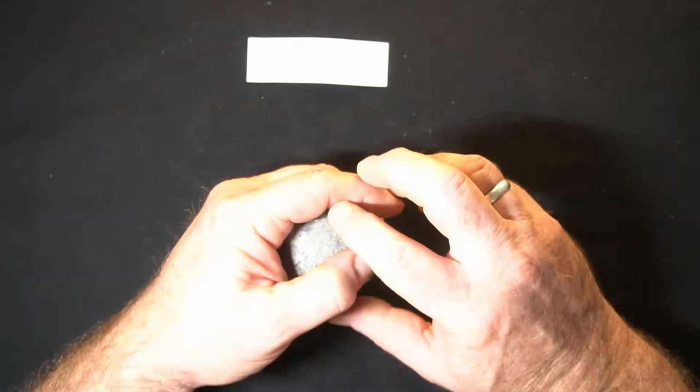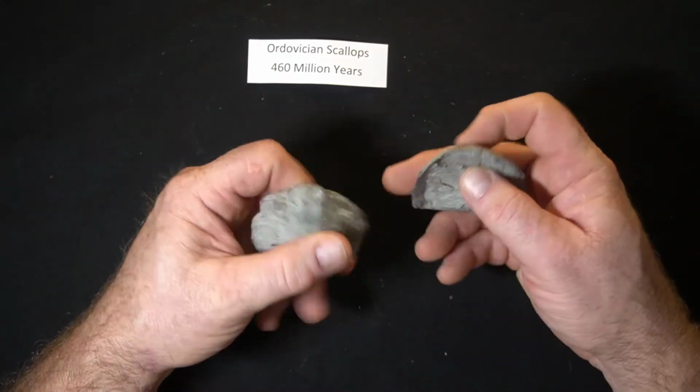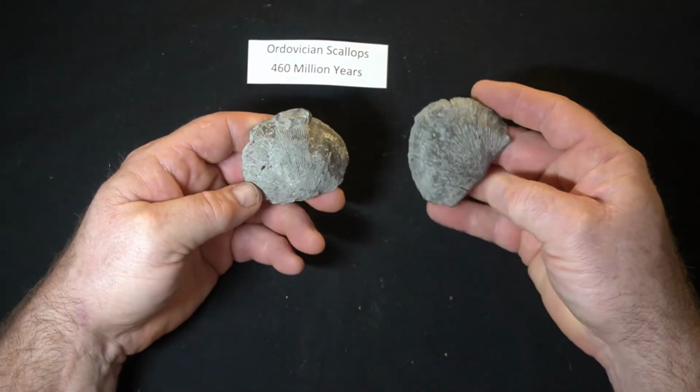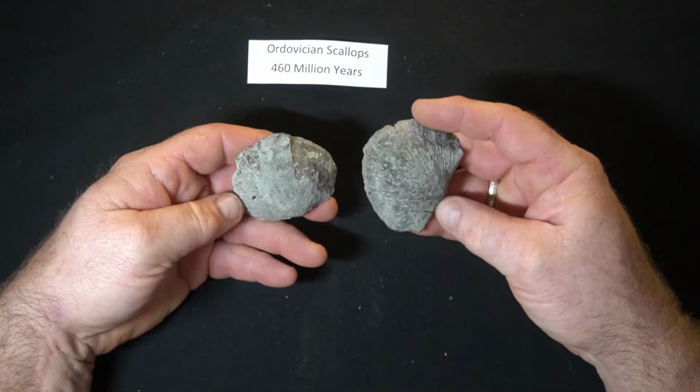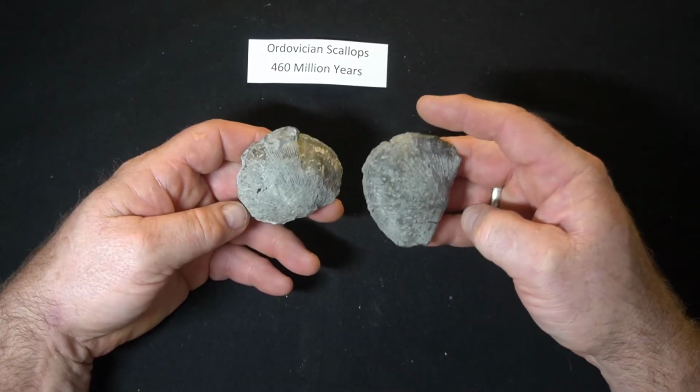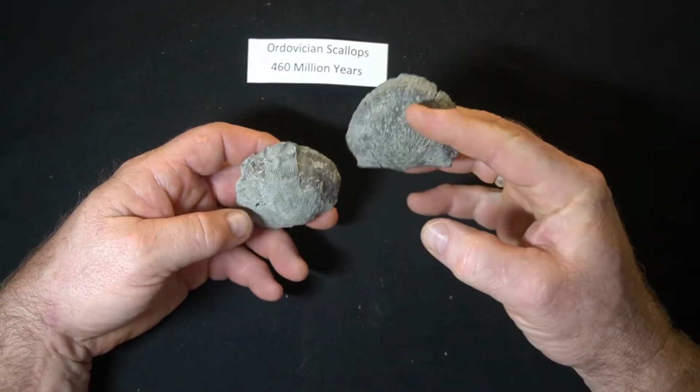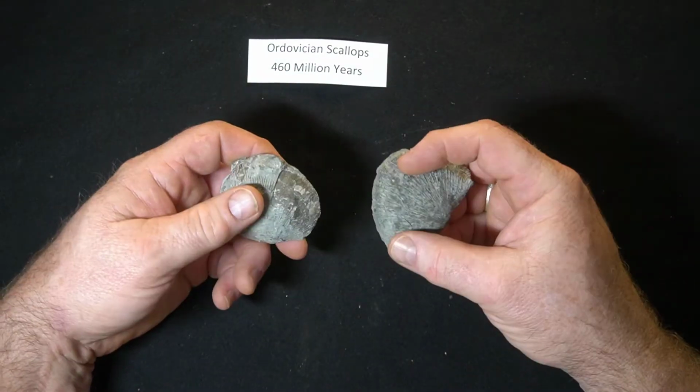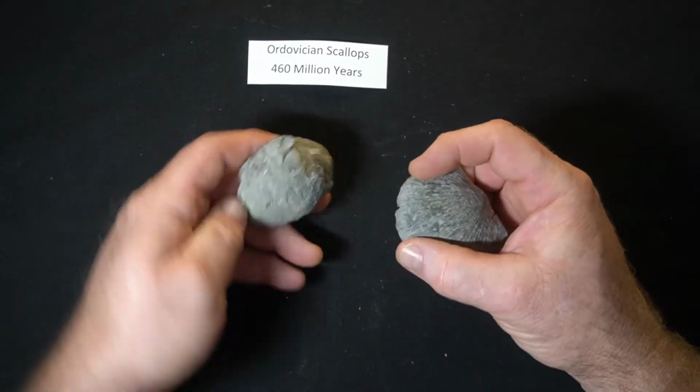In my last video, I talked about Ordovician limestones, and here are some Ordovician fossils. These are what today we would call scallops. These would have been on the seafloor 460 million years ago. And there's fragments of these on the steps of Miller Hall and some of the other buildings on campus, as I noted in the previous video.